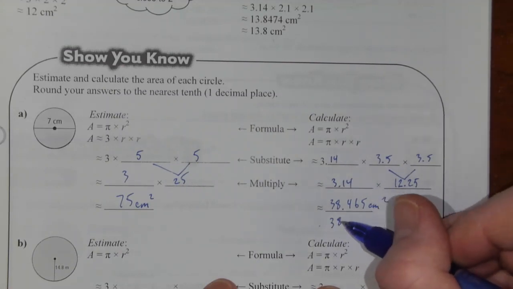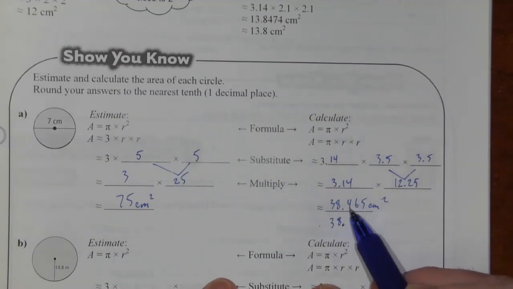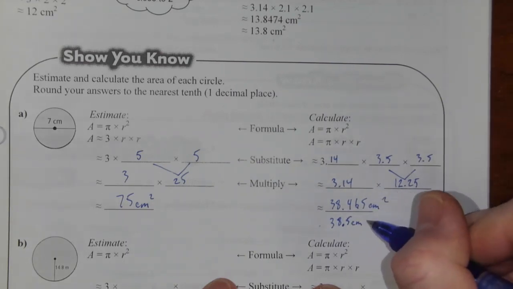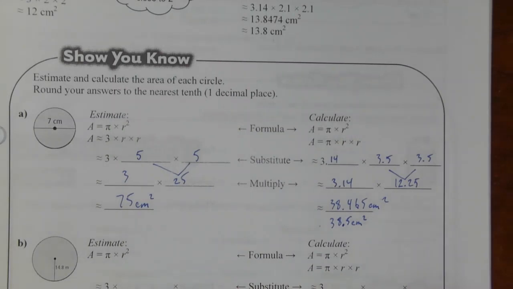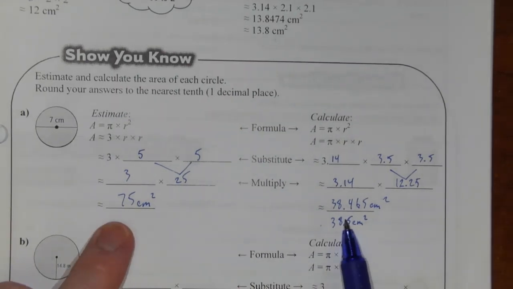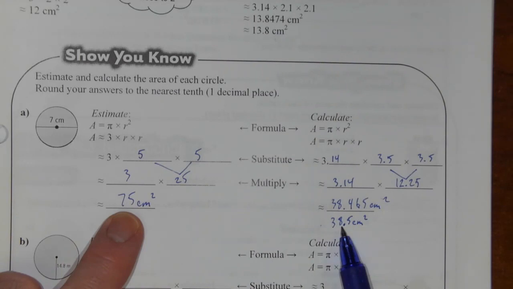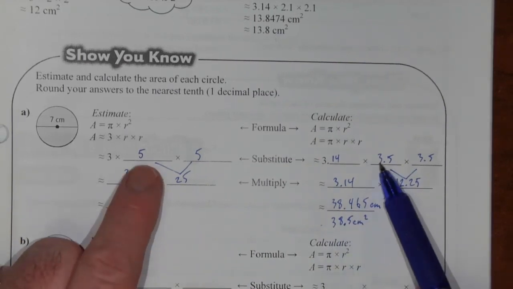Round that now to the nearest tenth. That's my tenth. The next one is a 6, so my 4 is going to bump up. 38.5 centimeters squared. Now, this is interesting. Now that we've corrected it, my estimate is approximately twice as big as my calculation. Same kind of concept here.